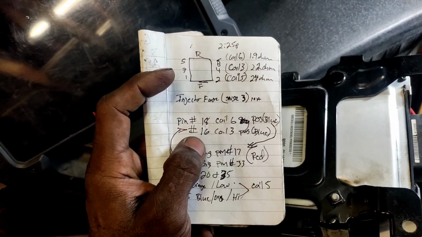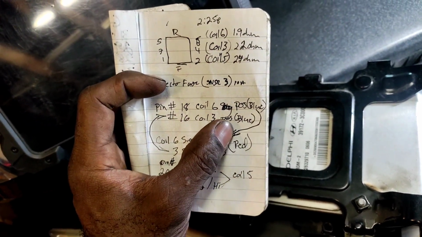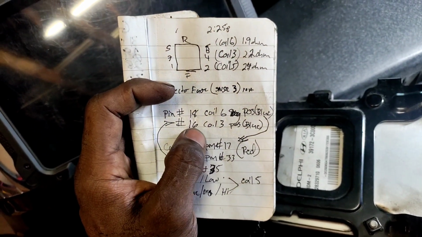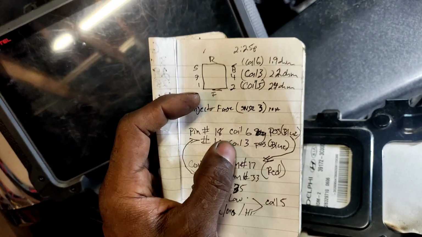Like I said, I speculate that the high was the positive, so that's why I put it in there. I didn't go into great detail or anything, but like I said, I was just hooking up and looking for some patterns.